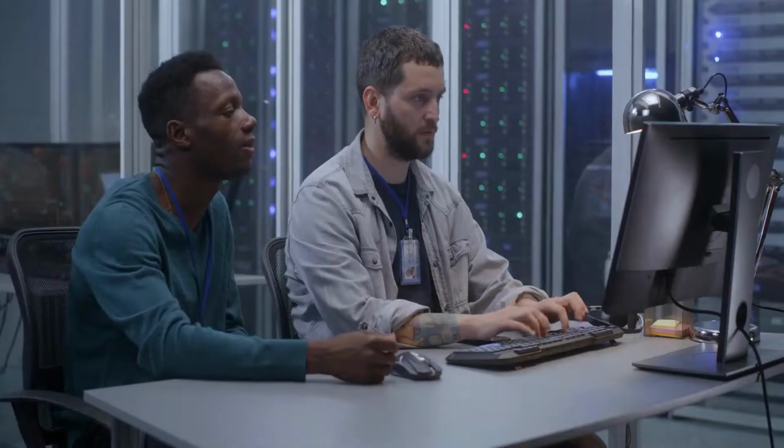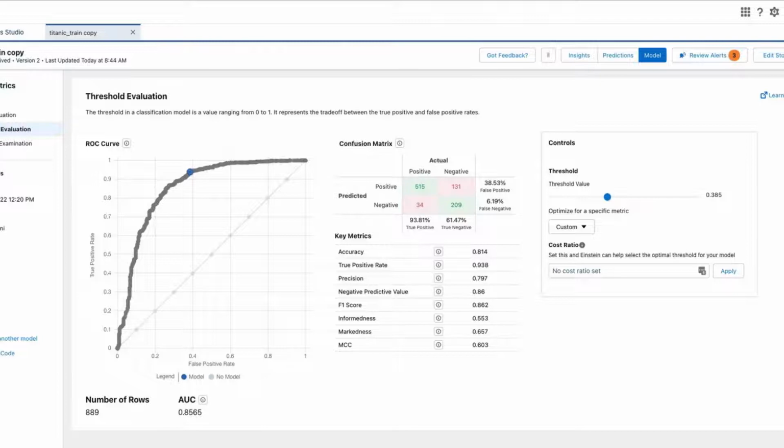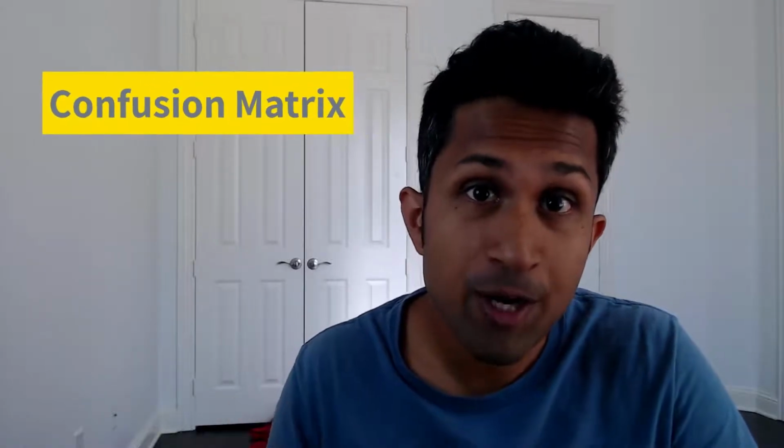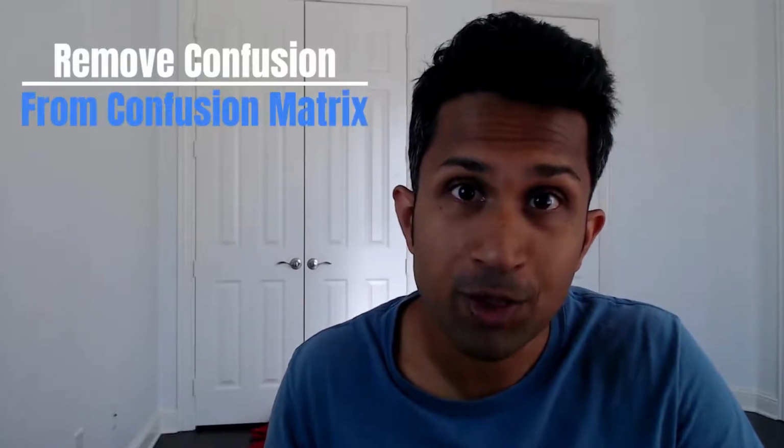So you are a data scientist who has just run a machine learning algorithm and you see this. You are now more confused and you have no idea what this matrix is. This matrix is called the confusion matrix, and the good news is that in this video I'm going to remove the confusion from the confusion matrix.